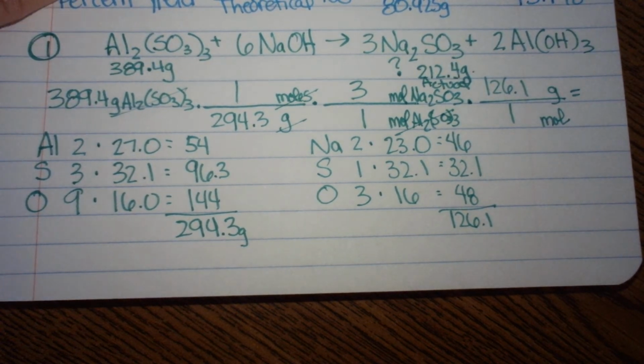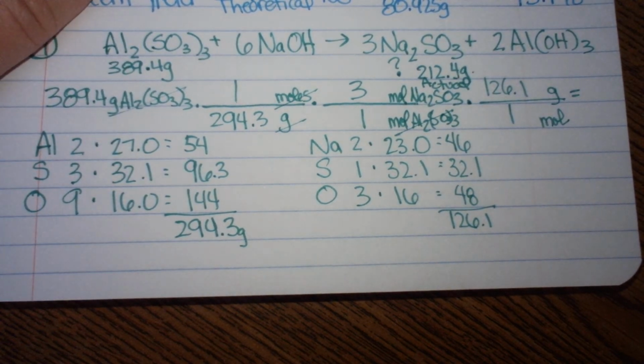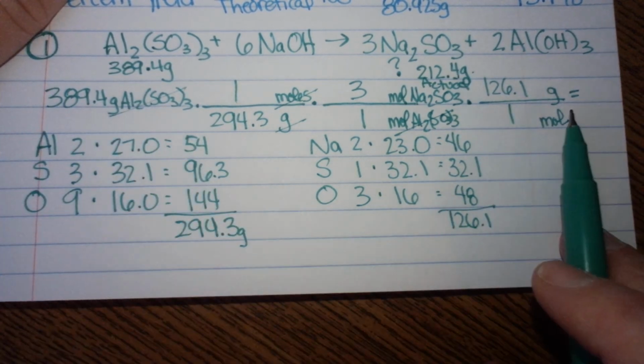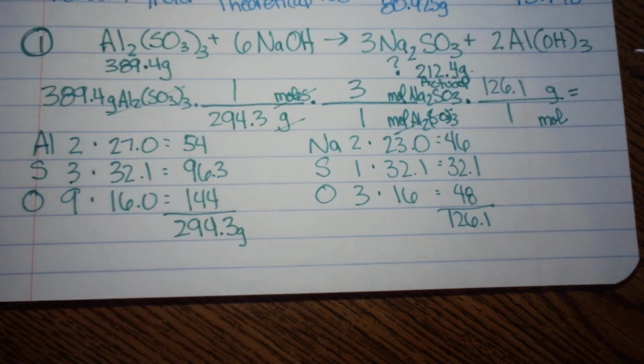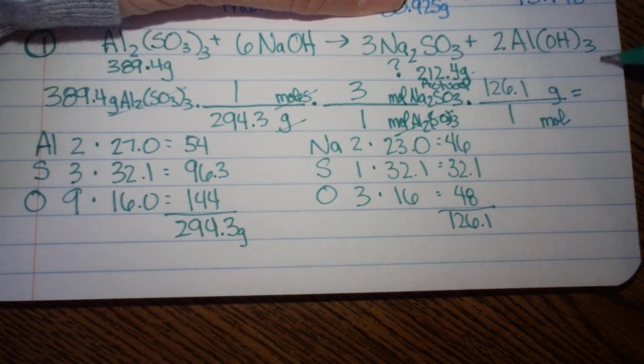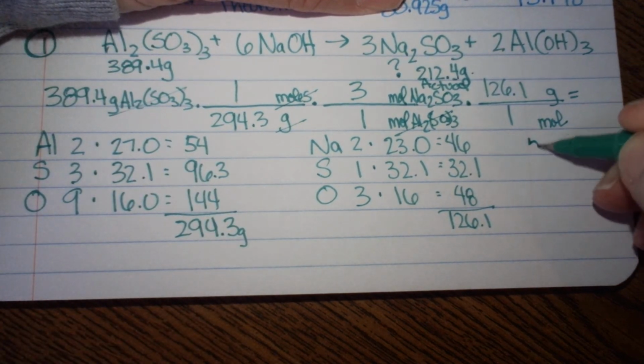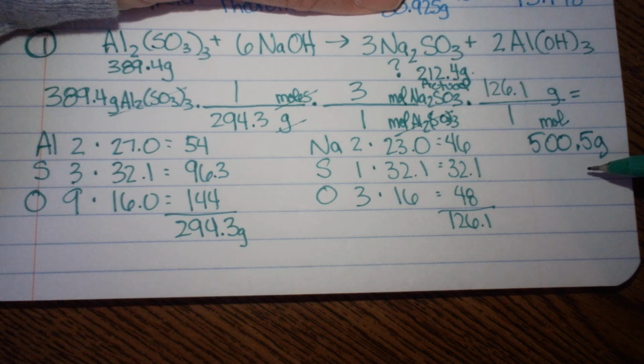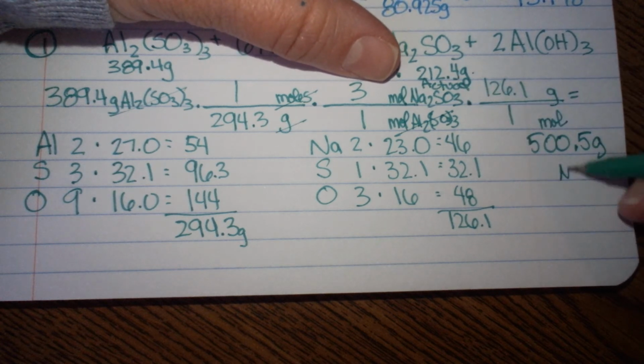So our theoretical yield would be, you go straight across the bottom, and we divide it all out. Our theoretical yield is, that's not going to fit there, 500.5 grams of the sodium sulfate.